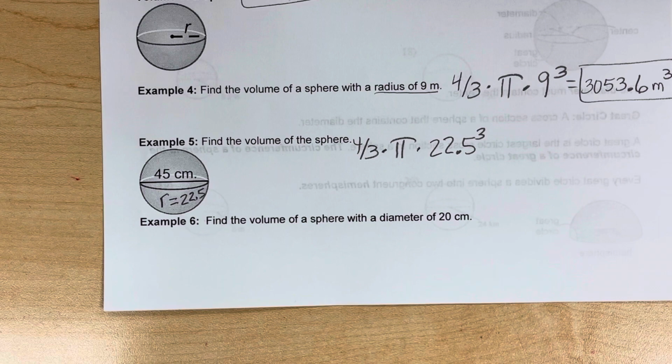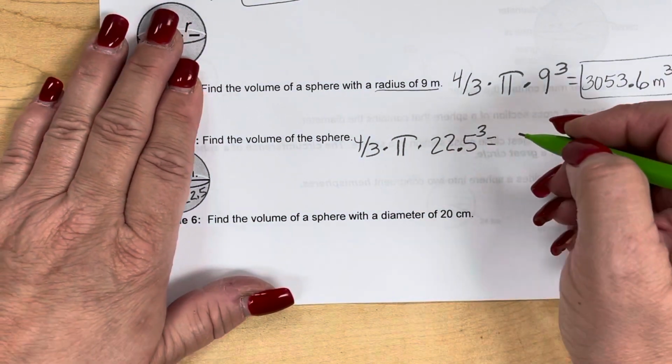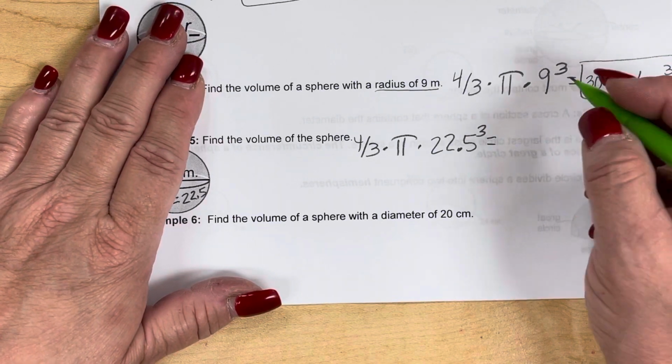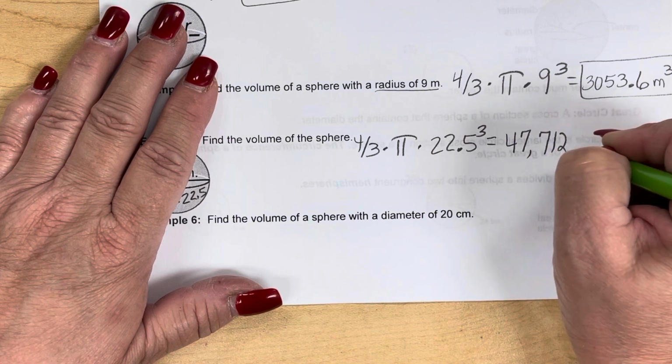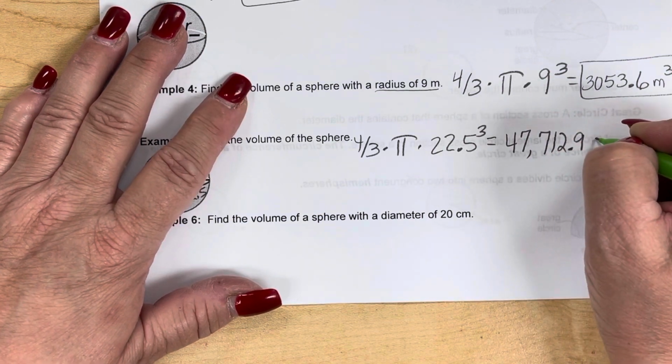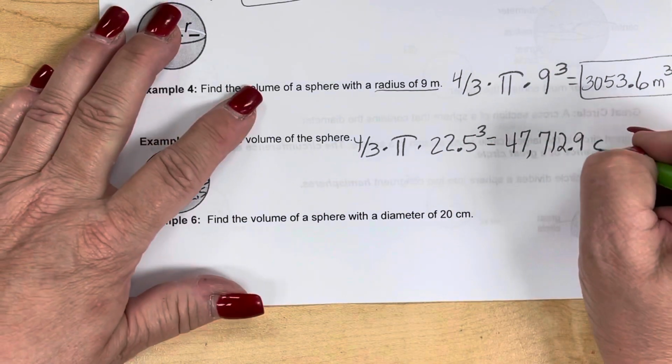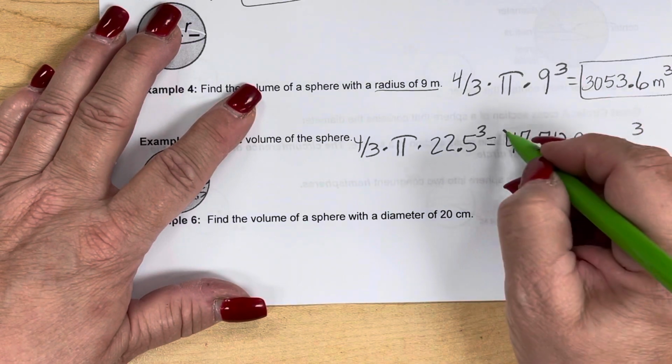So when you multiply that out, be very careful, and then round it to the tenths place, and you will get 47,712.9. That's centimeters, so it's cubic centimeters.